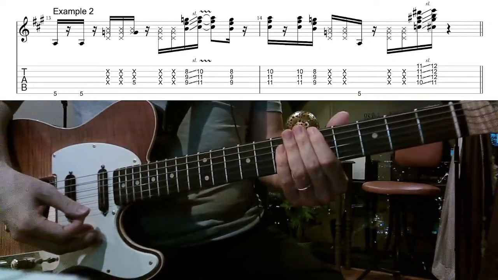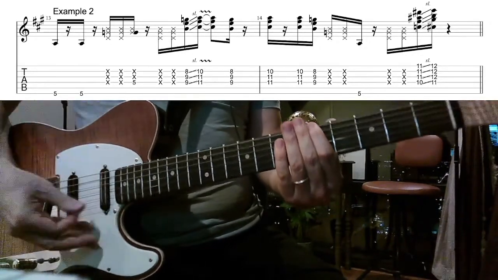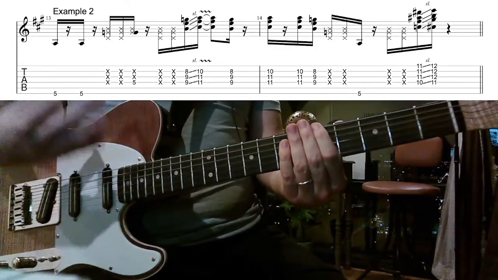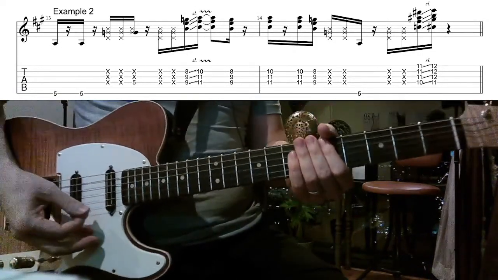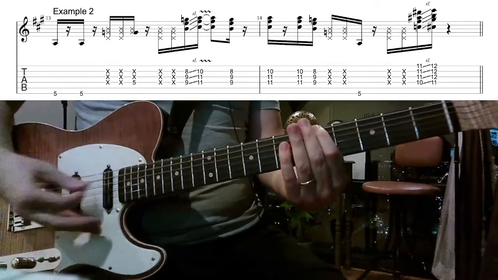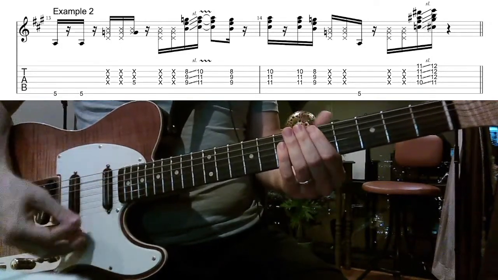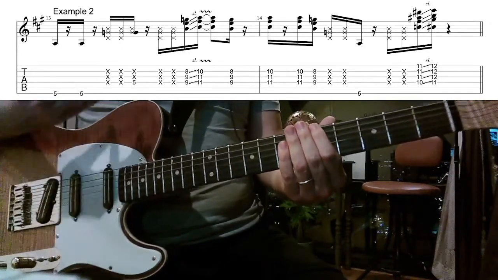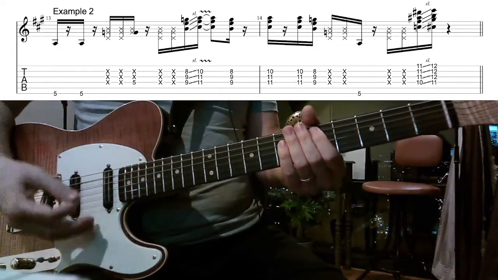Okay, we have 2 16th notes. That is 1 and, both downstrokes. On beat 2, a couple scratches, right on beat 2. 1 and, 2 and, right? Down, up, 16th notes.